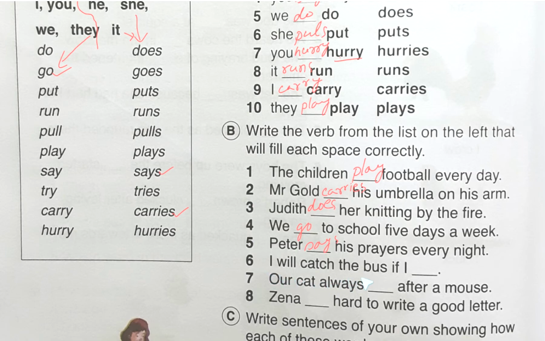6 number, I will catch the bus if I hurry. If I hurry, it will be hurry. In this place you will find hurry. Where is hurry? Here, hurry. Why have I put here hurry, not hurries? Because here it is I. Next one, our cat always dash after a mouse. Our cat always runs. Here our cat is third person singular number. Zena dash her to write a good letter. Zena tries her to write a good letter.